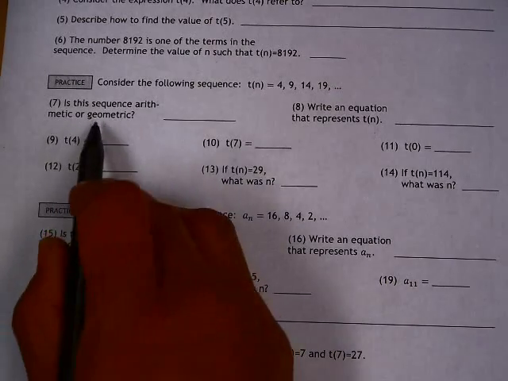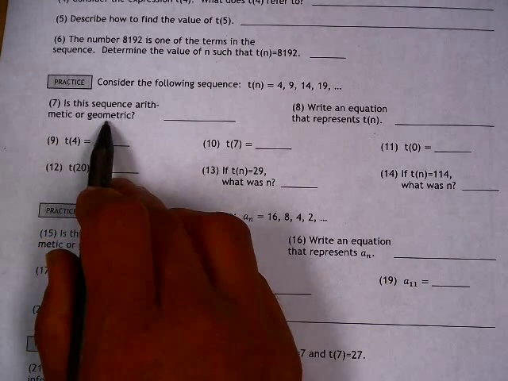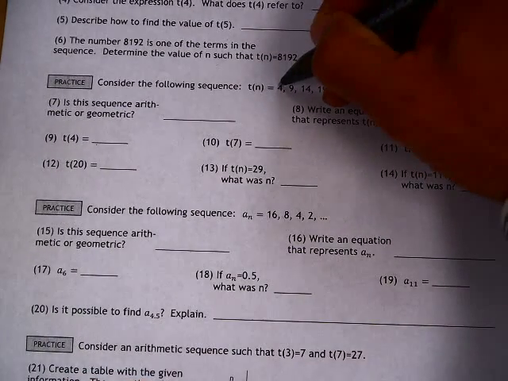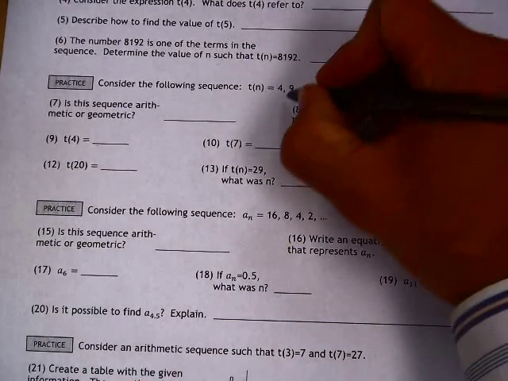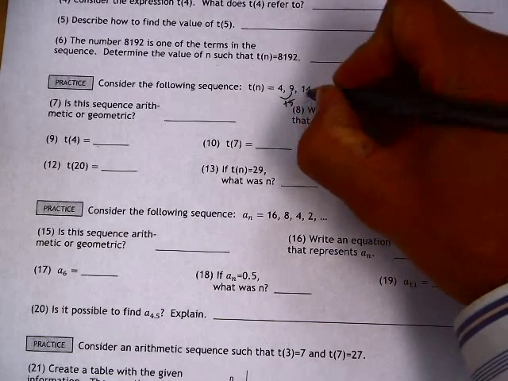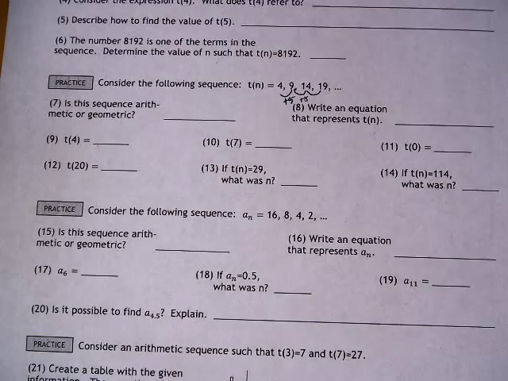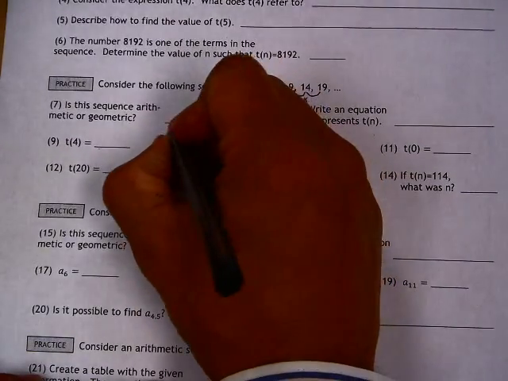Well, geometric has to be multiplied or divided by the same number every time. Arithmetic is adding or subtracting. To go from 4 to 9, we would have to add 5. That works. Add 5, add 5, add 5. So we know that this is an arithmetic sequence.